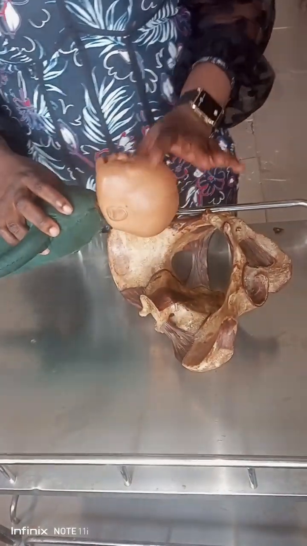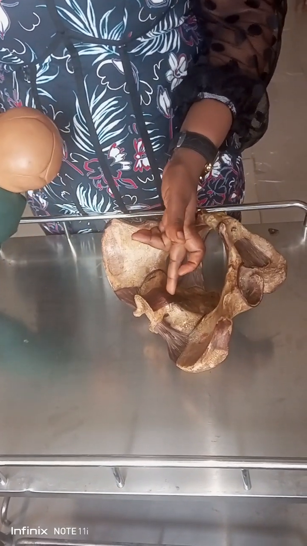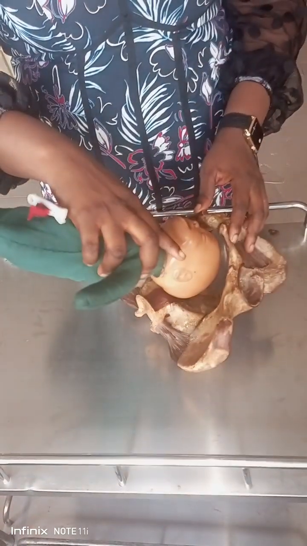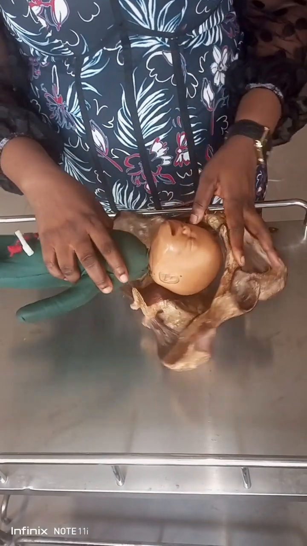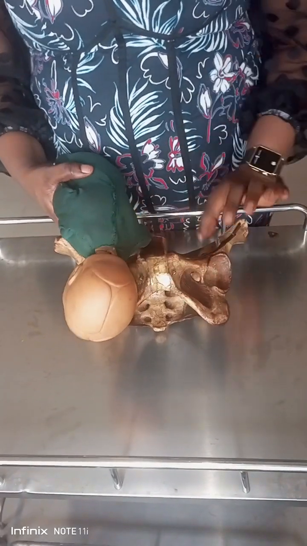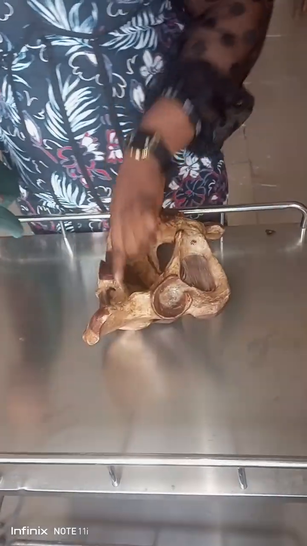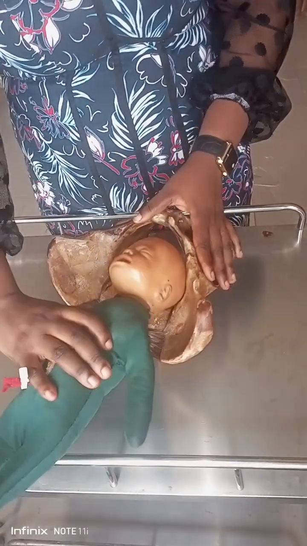When it's OP, that's occipito-posterior position, it is when the occiput is pointing directly at the sacral promontory. This position cannot be delivered. You need to deliver it through CS. So for today, we're looking at the occipito-posterior position. That is the left occipito-posterior position.